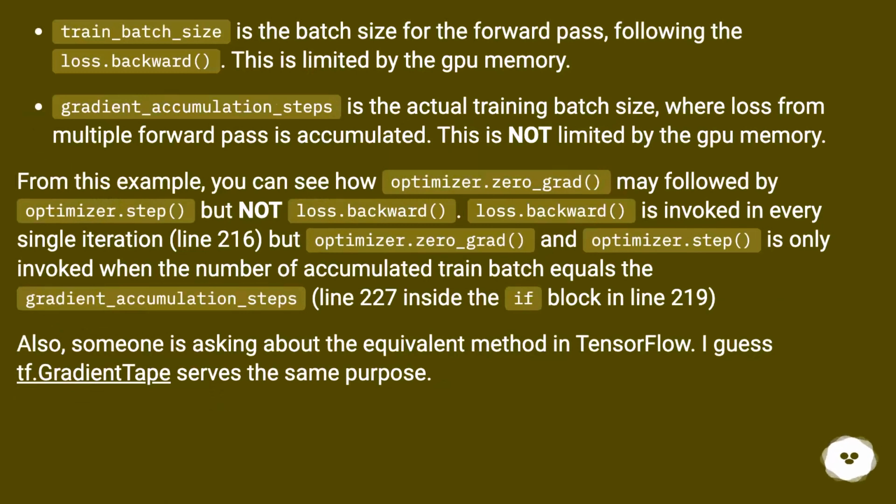Train_batch_size is the batch size for the forward pass, following the loss.backward. This is limited by the GPU memory. Gradient_accumulation_steps is the actual training batch size, where loss from multiple forward passes is accumulated. This is not limited by the GPU memory. From this example, you can see how optimizer.zero_grad may be followed by optimizer.step but not loss.backward.